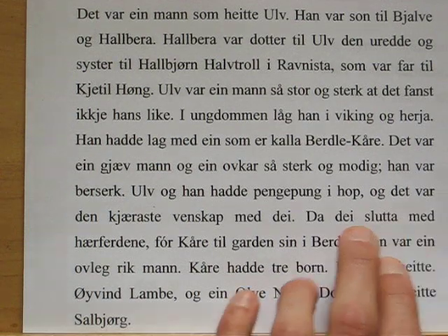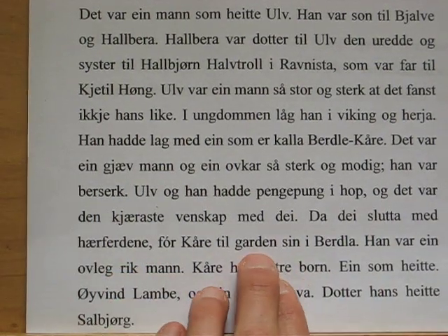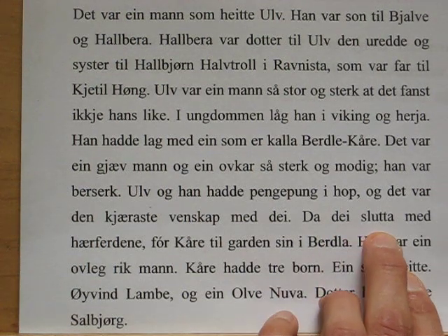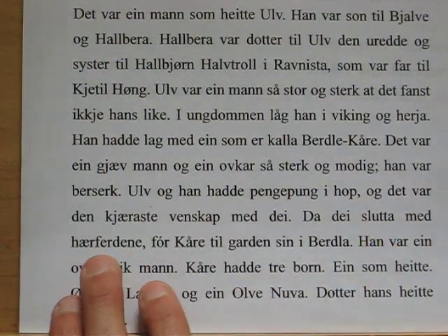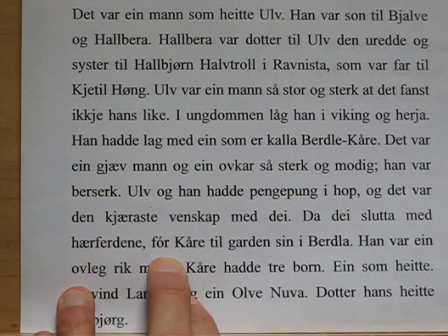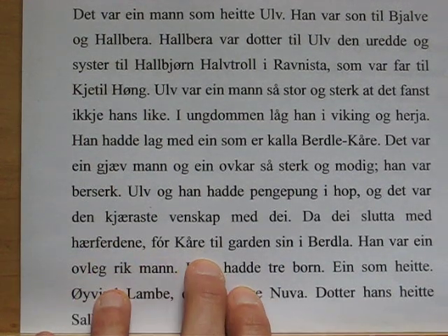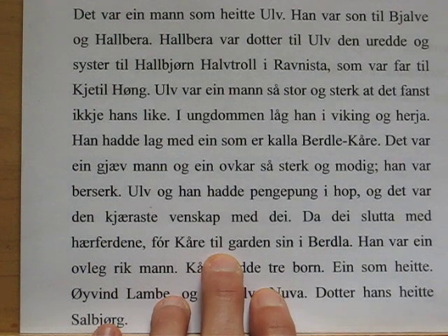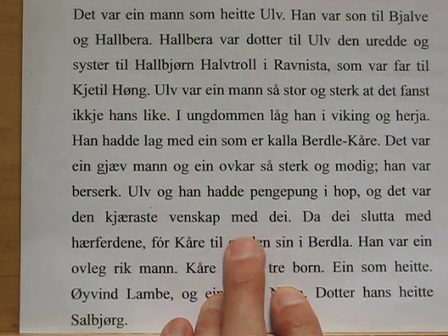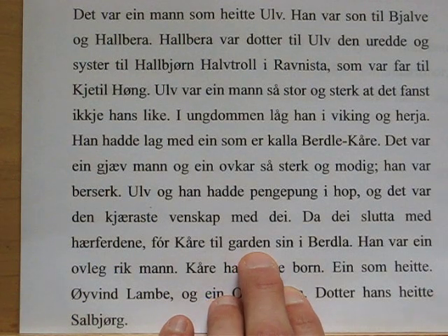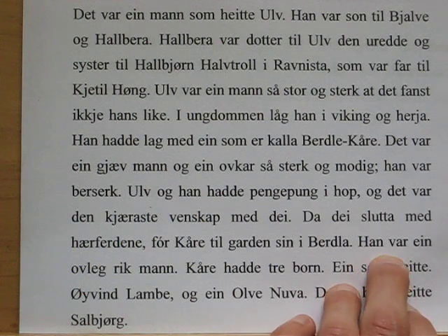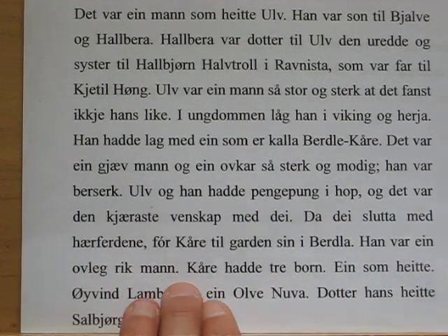Da de sluttet med hærferdene, for kåret til gården sin i Bertla. When they stopped with the war sailing, he went to his farm, his estate, in Bertla.